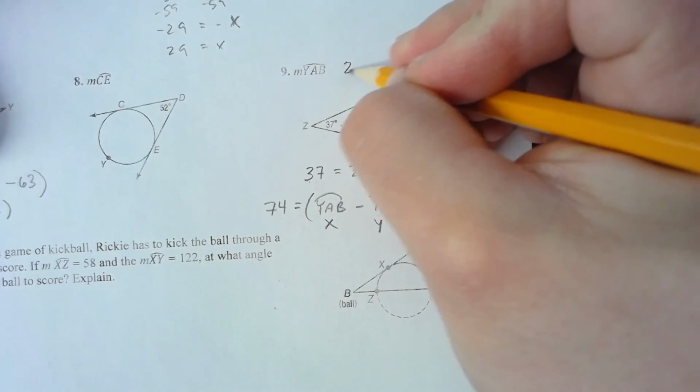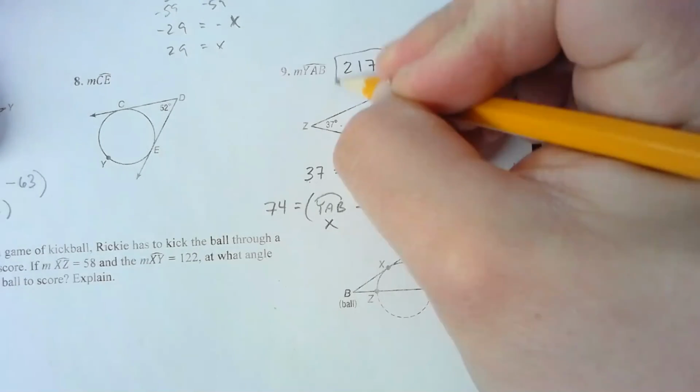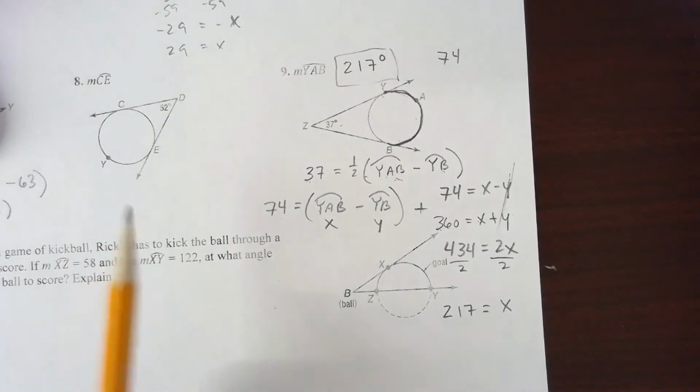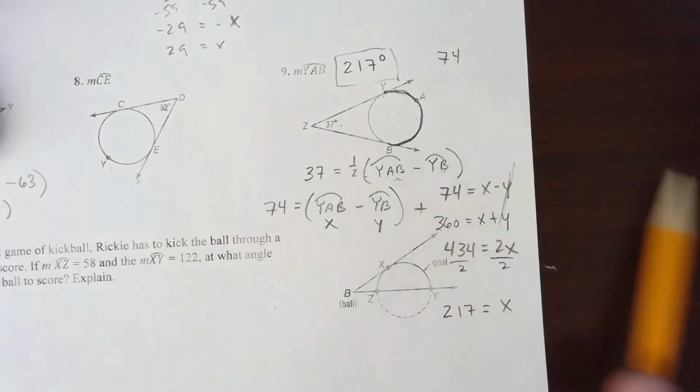So that's my answer. A little trickier. You'll have to do that with number 8 as well, and good luck.